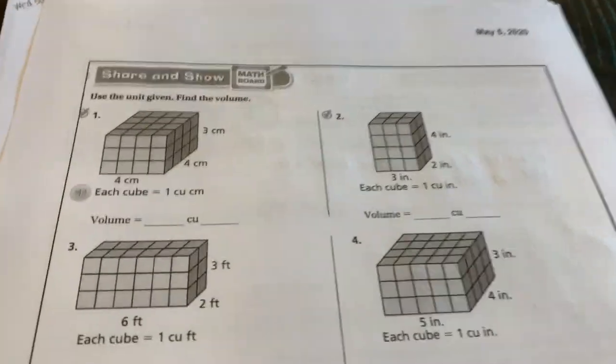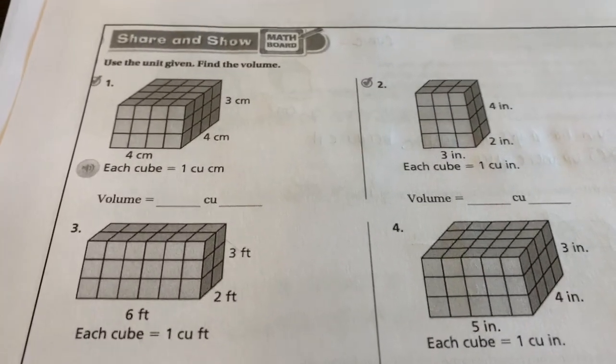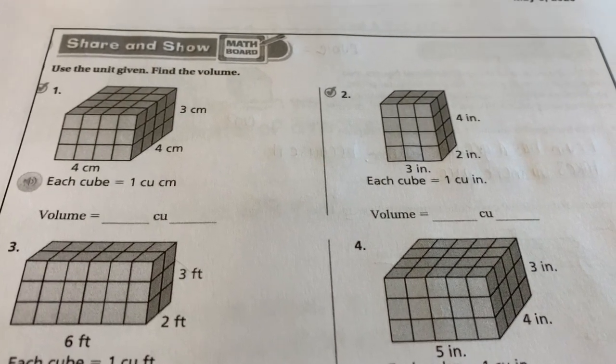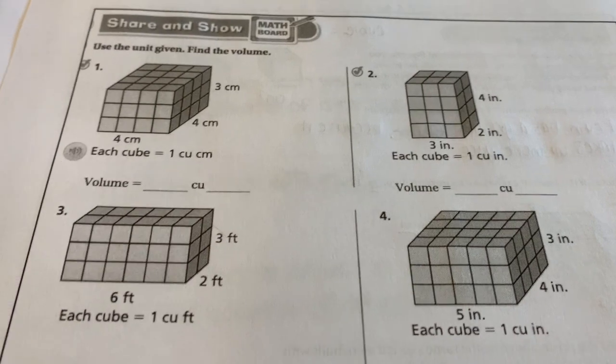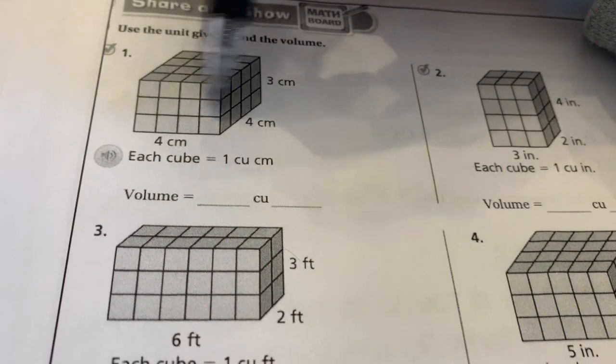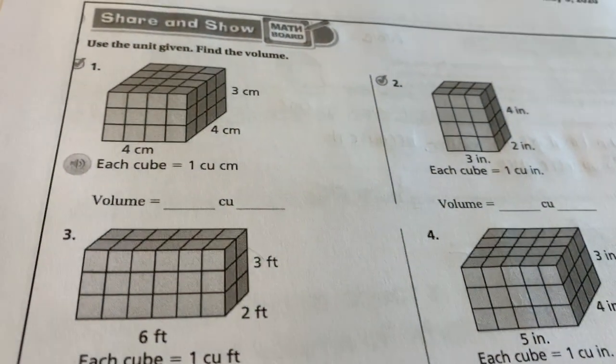So let's take a look at what you really need to know here, and that's how to figure out the volume, okay? And again, there's quite a few ways that you can do this. I really don't want anyone to just be sitting here and counting what they see, because if you just count what you see, you're not going to be able to count all of the cubes.